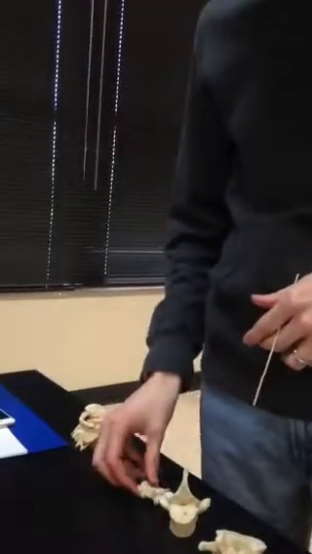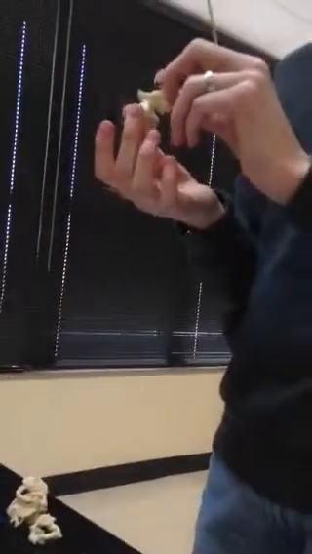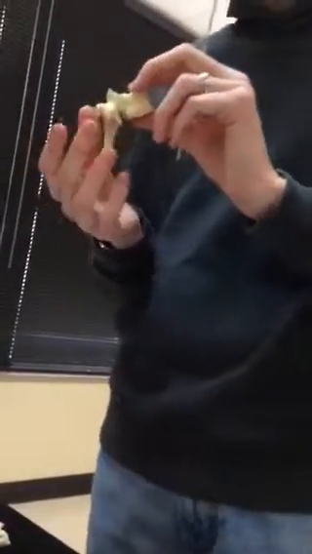Then you have what's known as the transverse process. These stick out laterally from the vertebrae. So it's those two processes. On the thoracic vertebrae, it's these. These serve as points of articulation with your ribs, so those articulate with your ribs.